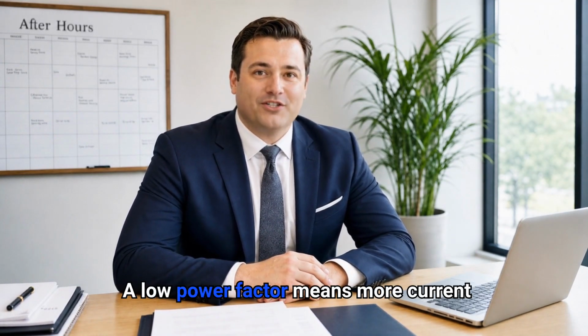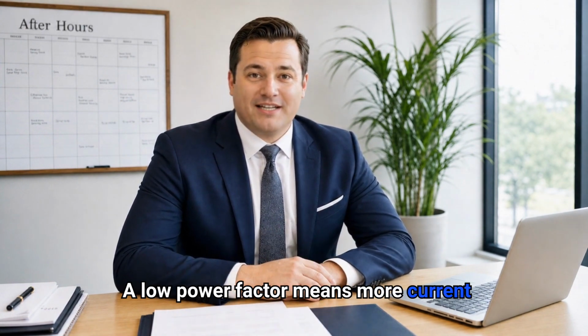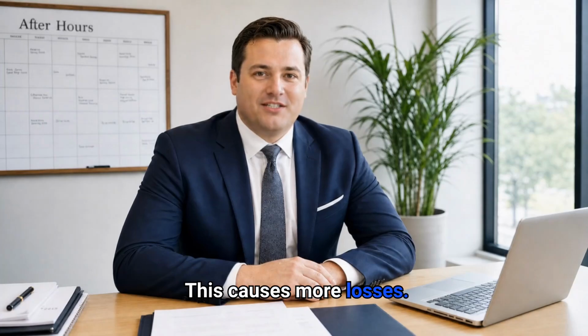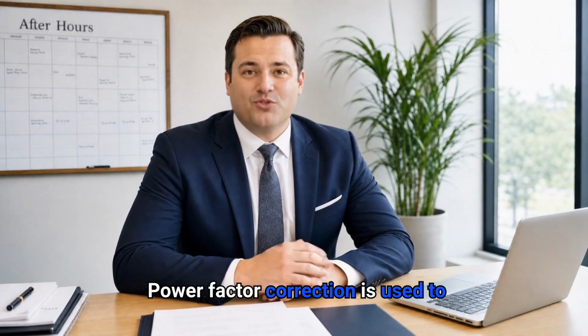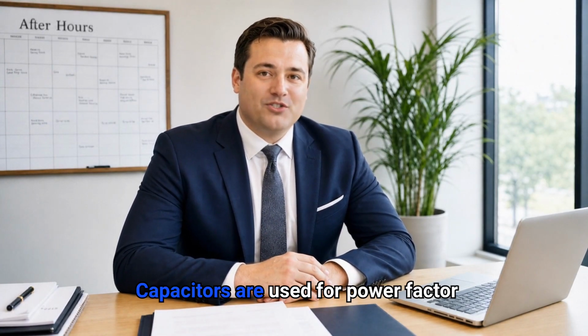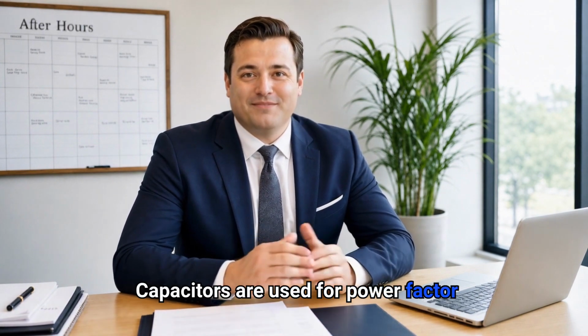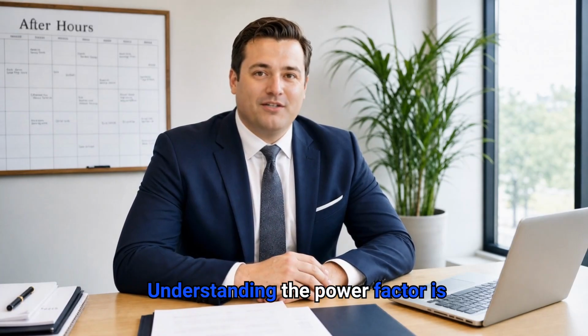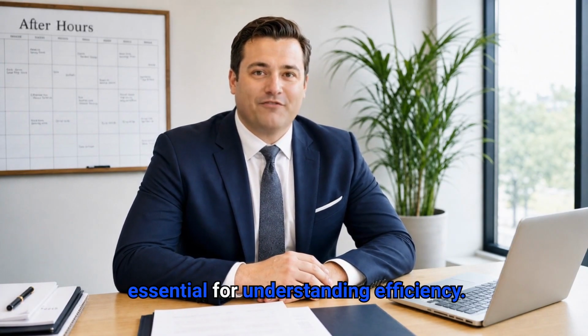A low power factor means more current is needed. This causes more losses. Power factor correction is used to improve efficiency. Capacitors are used for power factor correction. Understanding the power factor is essential for understanding efficiency.